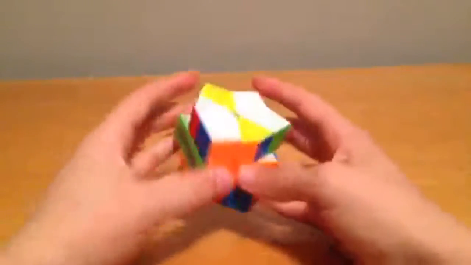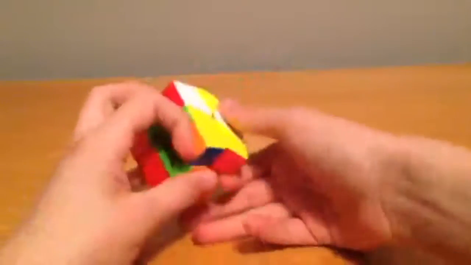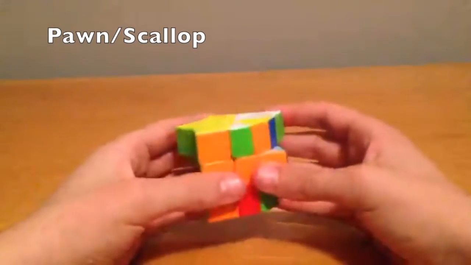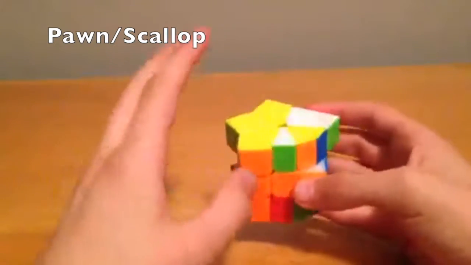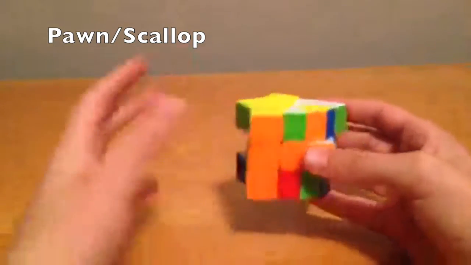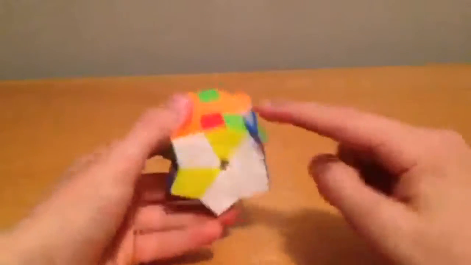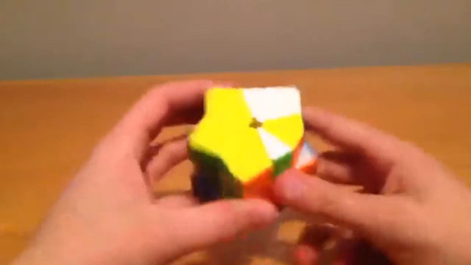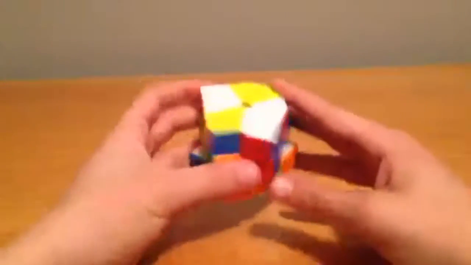Where the odd alg is you just do that part. You don't switch the parity. It doesn't matter which one's which, so if the pawn is, it doesn't matter which pawn it is. And if you get even, then what you're going to do is preserve the scallop, and pair it up with this L like that, and then finish by making scallop kite like that.